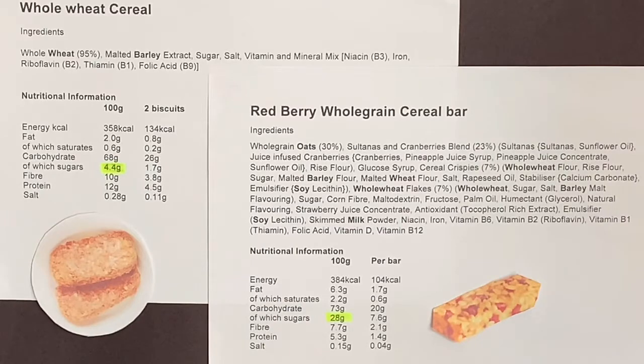And as you can see from these 2 examples, there is a significant difference between how many ingredients are used on the left than there is on the right. They both start with a whole grain or a whole wheat product. On the left, 95% of it is whole wheat, and on the right, 30% of it is whole grain oats. And we can also look at the nutritional information and compare the two. So the fats and salts in both products fall within the nutritional information that we've previously looked at and are low.